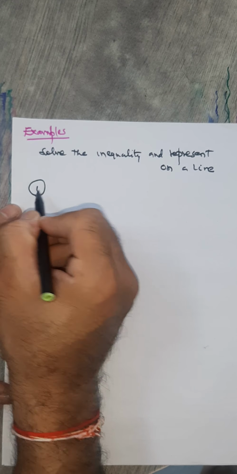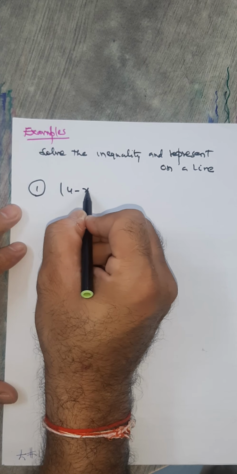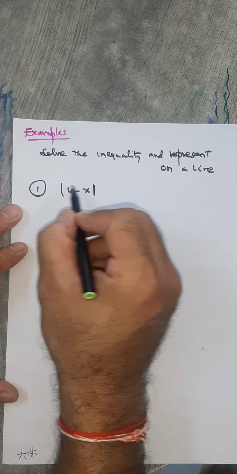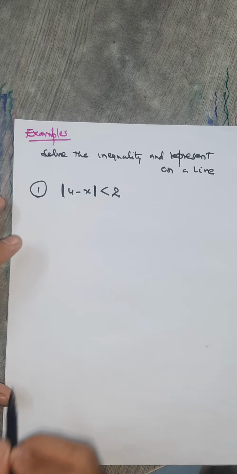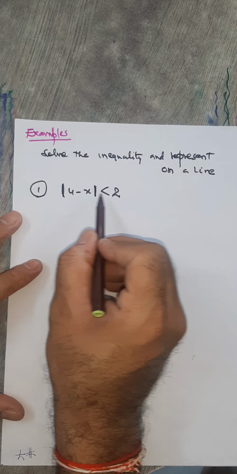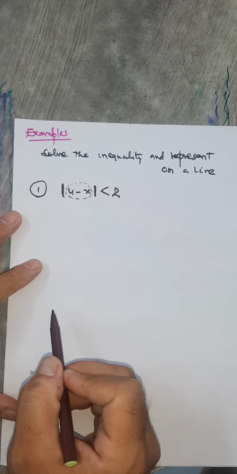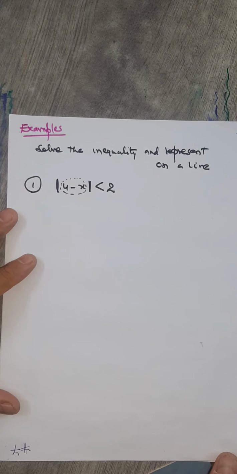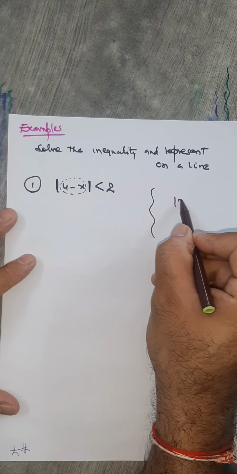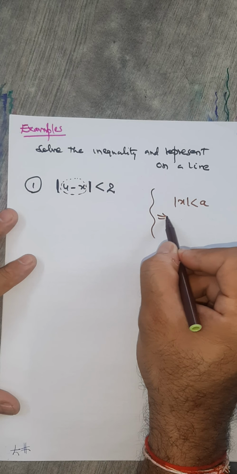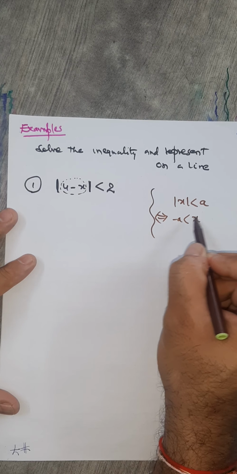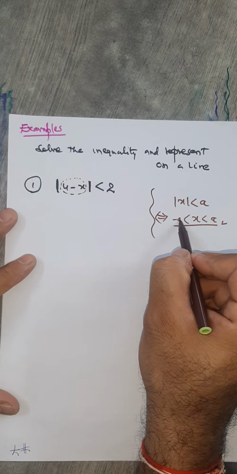So here the first question is, let's write this. Modulus of 4 minus x is less than 2. Solve the inequality means you get the condition on x as we did earlier. Here you have just modulus, remember. So what I'll do, I'll just imagine this bracket like x. You imagine this entire bracket like x. And then use this result. Which result? Modulus of x is less than a if and only if x is between which two numbers? Minus a and plus a. From minus a to plus a.